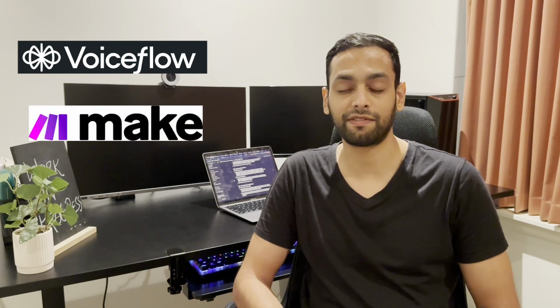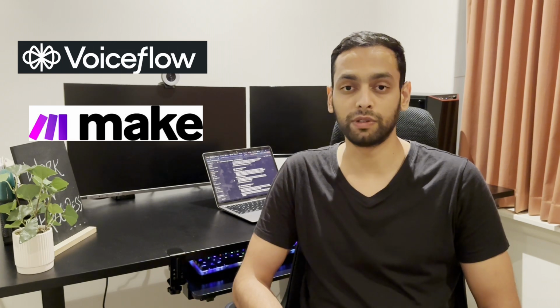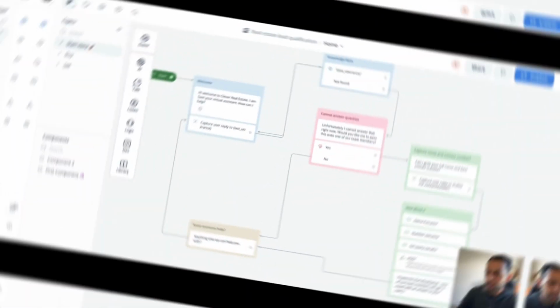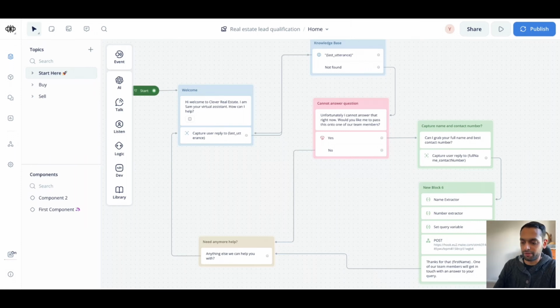We're going to be using Voiceflow for the main interaction aspect of this chatbot, and Make.com is going to be doing the heavy lifting in the back end to save all the lead information and the questions to a Google spreadsheet. All right, let's hop straight into Voiceflow.